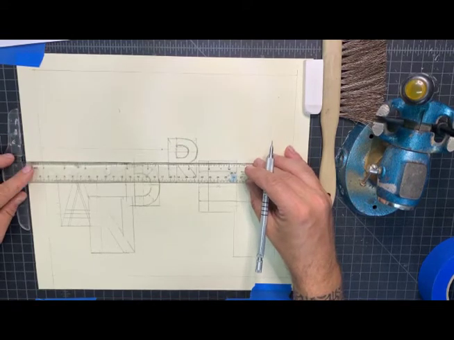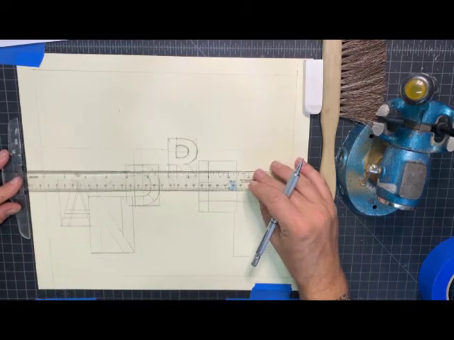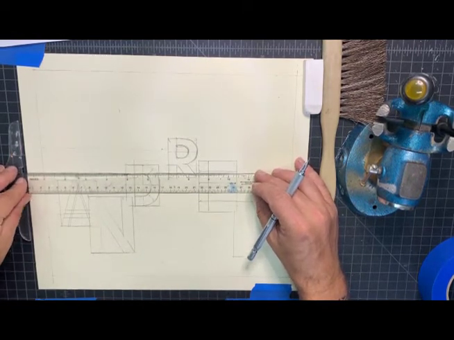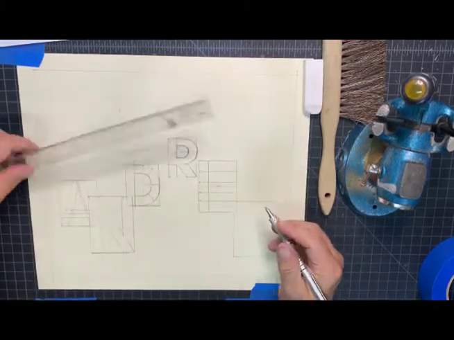And once I have the measurement for the top and the bottom of that middle section of the E, I use my T-square, and I'm going to lay in those perfectly horizontal lines.